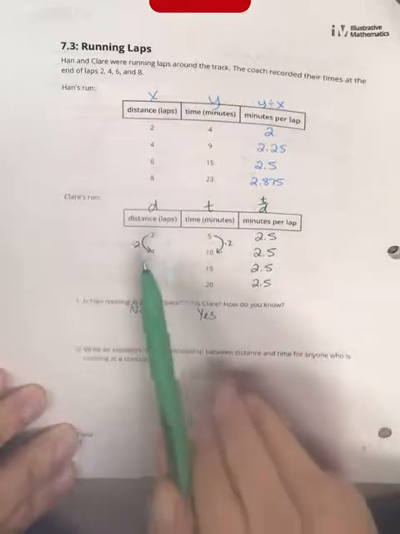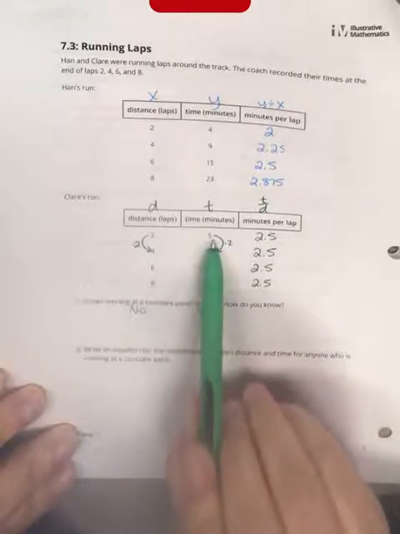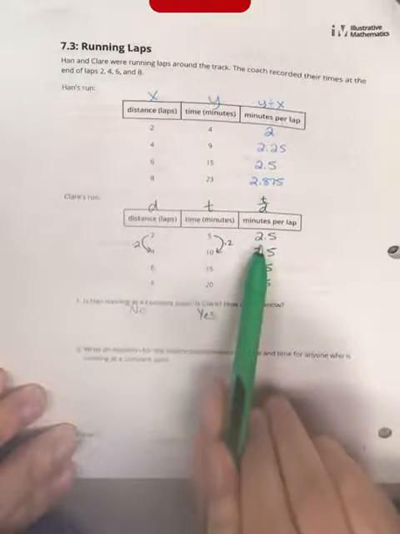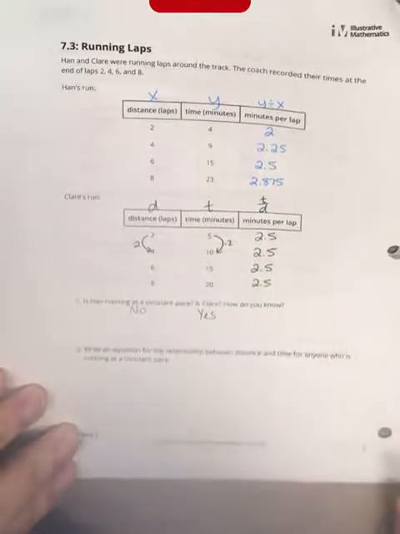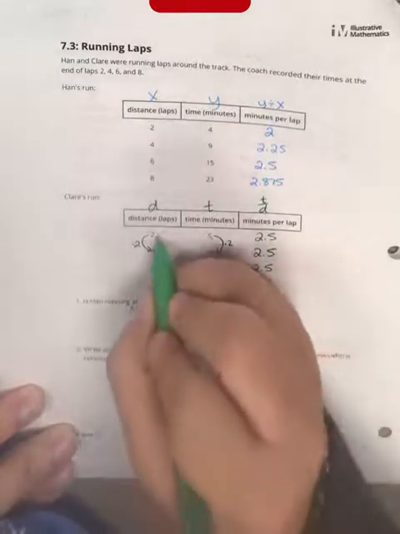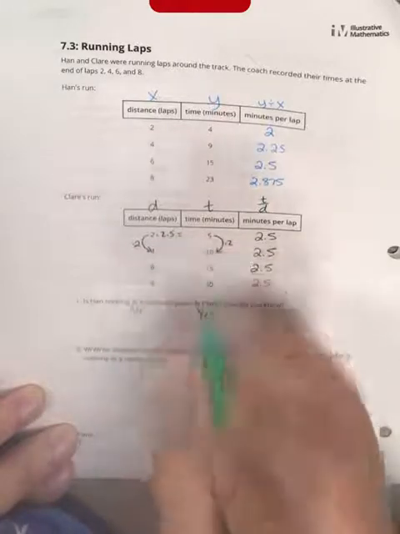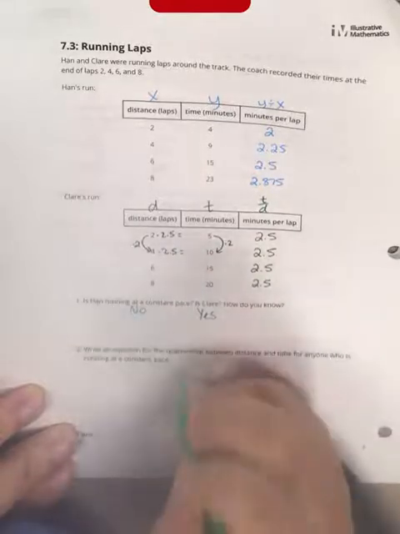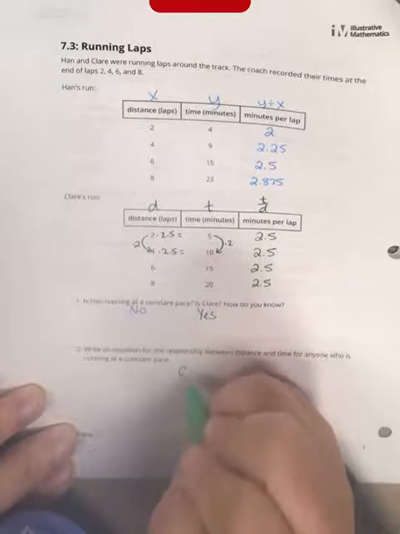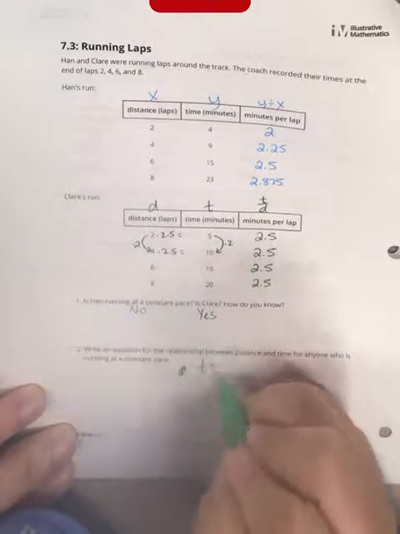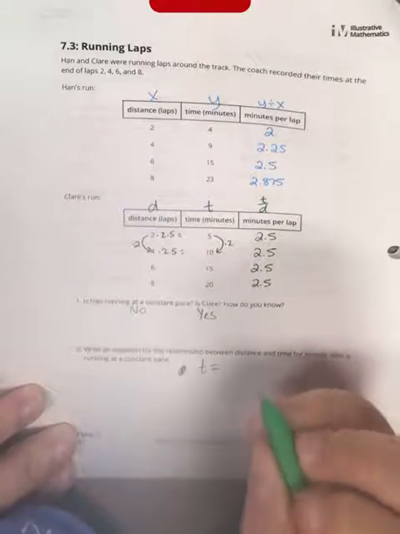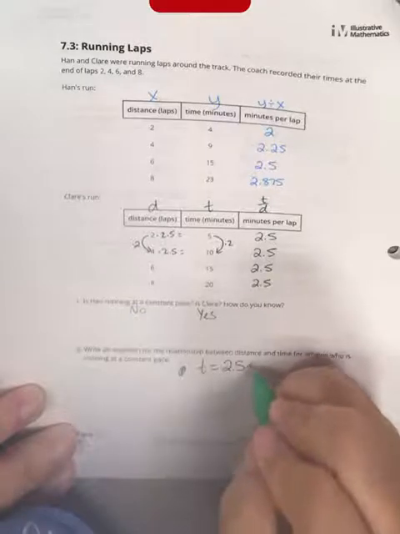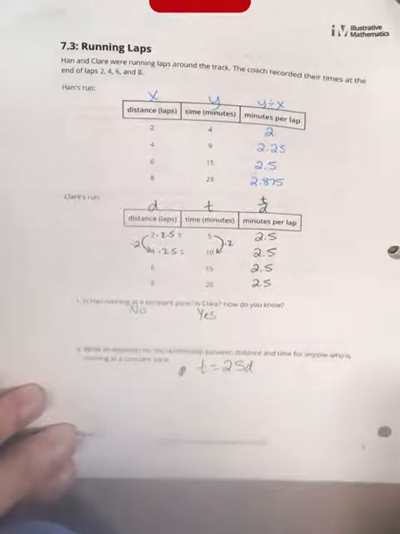Okay, so we know that in order to determine the time that it took her to run, since she's running at a pace of 2.5 minutes per lap, then we would just want to multiply that times the number of laps, because 2 times 2.5 gives us 5. Same thing here. We're just multiplying by 2.5 each time. Therefore, our time equals our pace of 2.5 times the amount of laps that Claire is running.